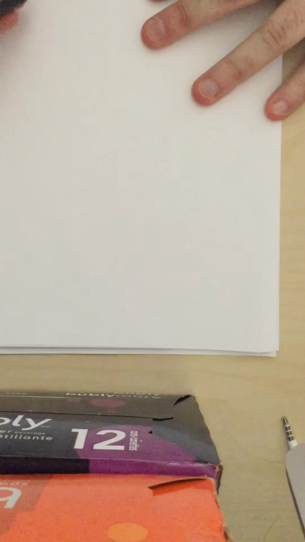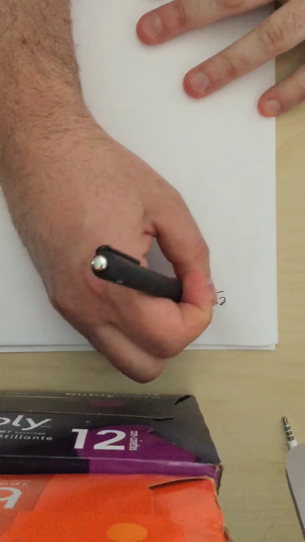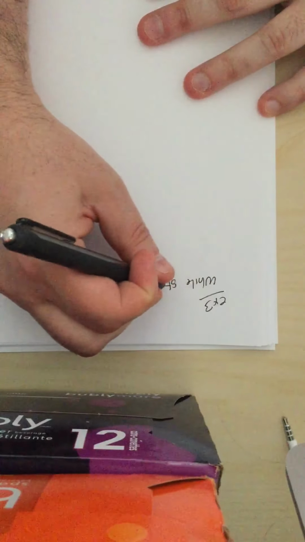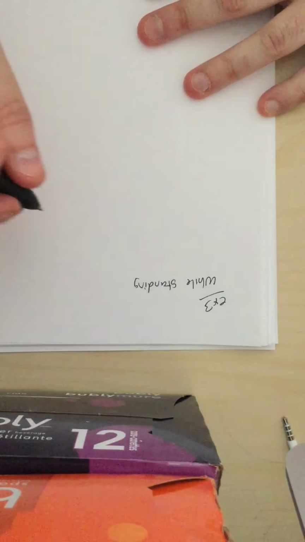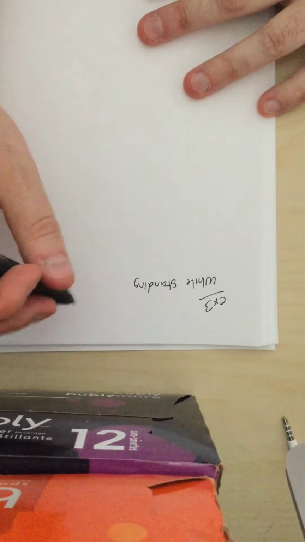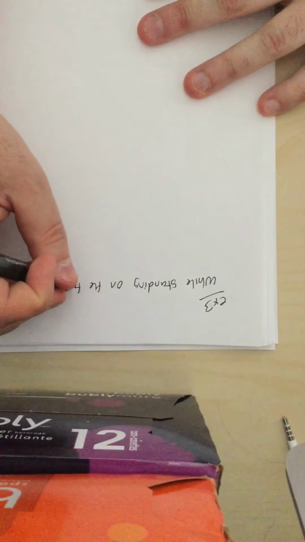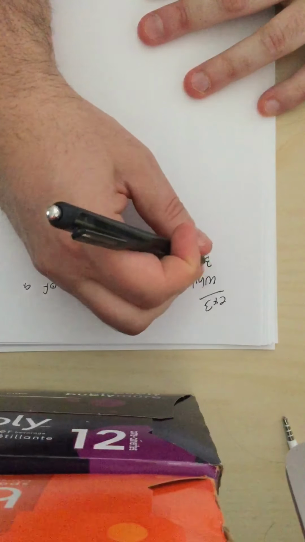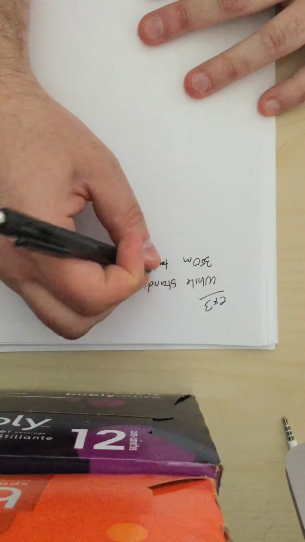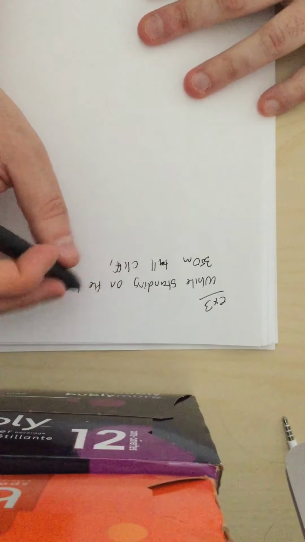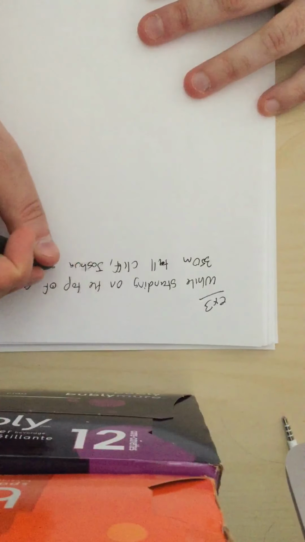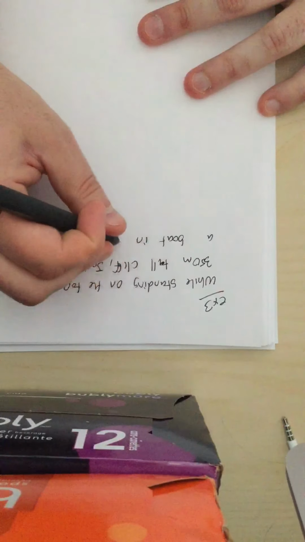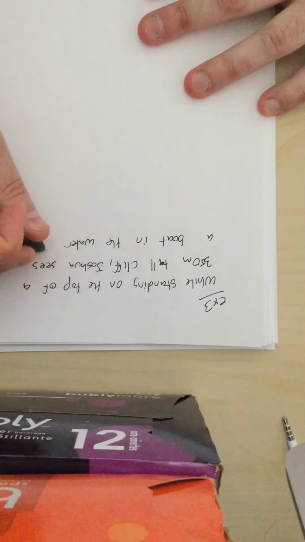Okay, example 3. We'll do the angle of depression here. While standing on the top of a 350 meter tall cliff, Joshua sees a boat in the aqua below.